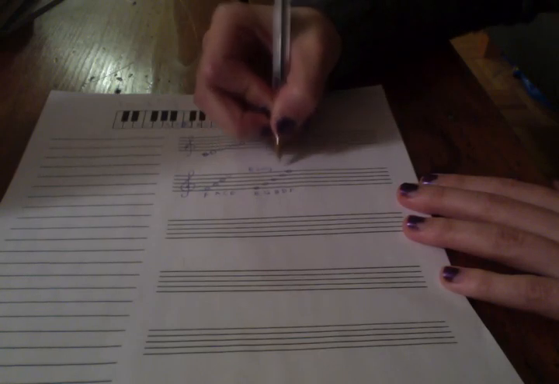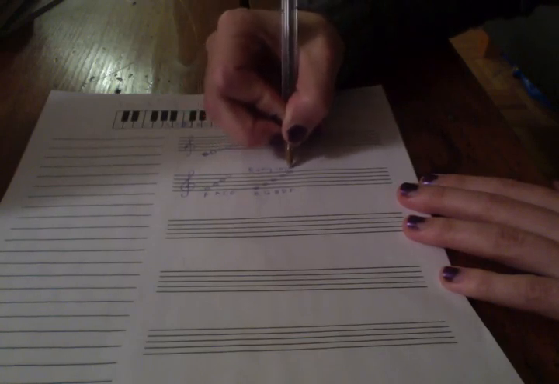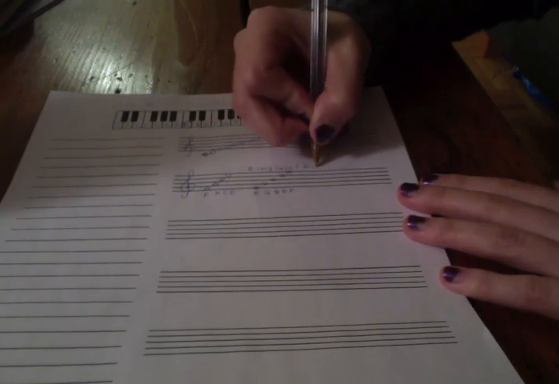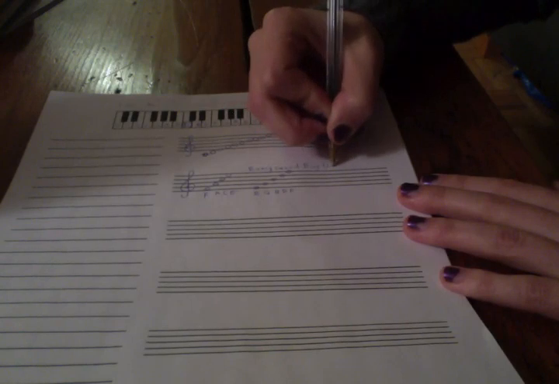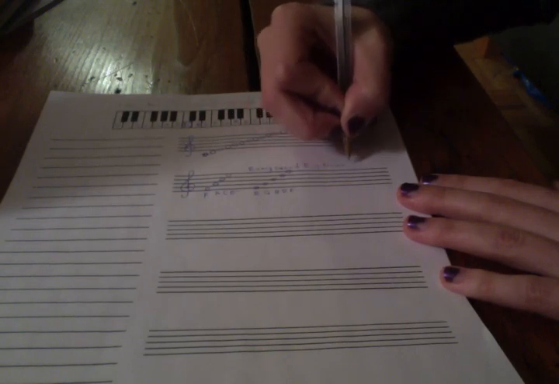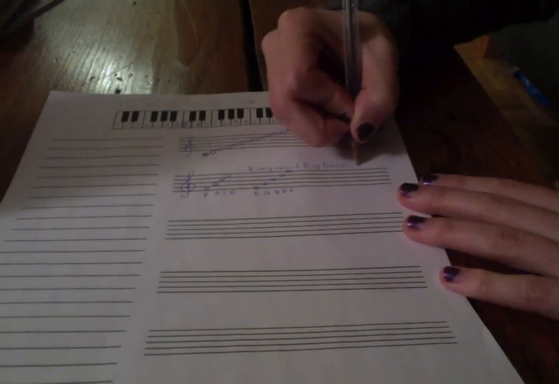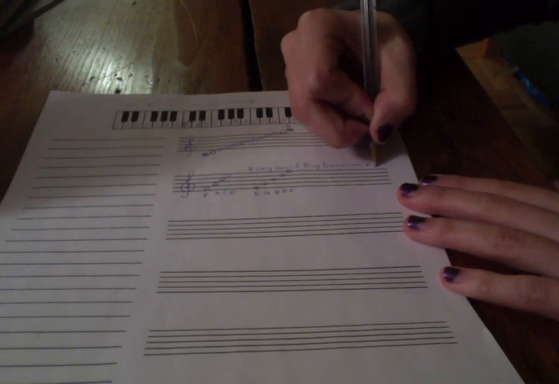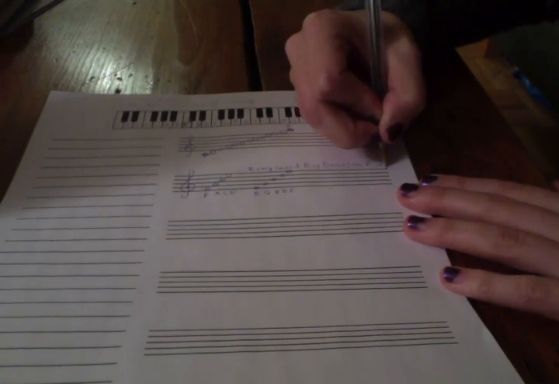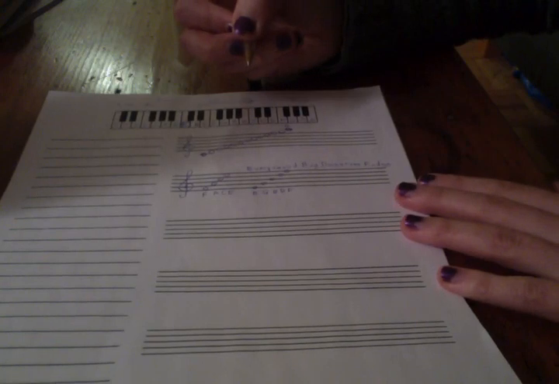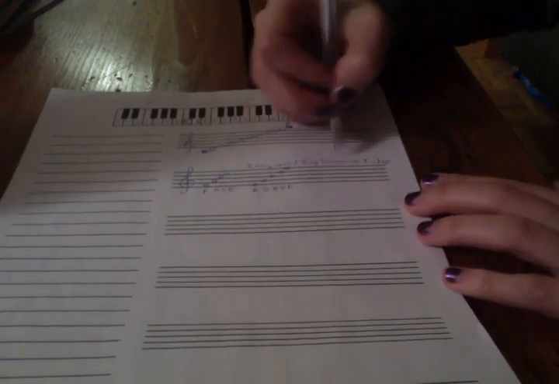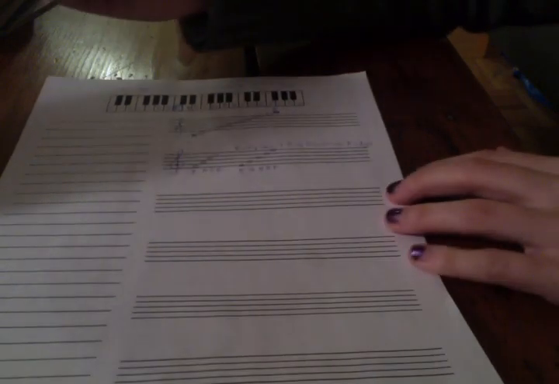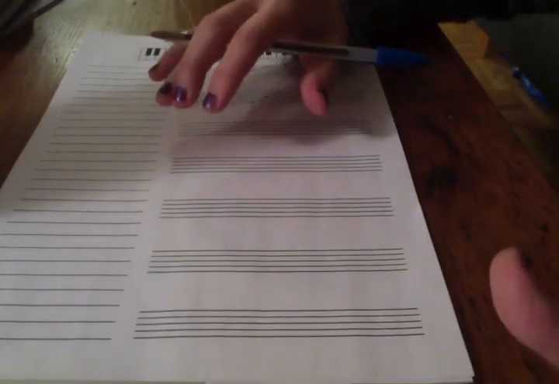Every good boy deserves fudge. Every good boy deserves fudge. So, if you memorize these, when you see a note on a staff, let's do one at the bottom.